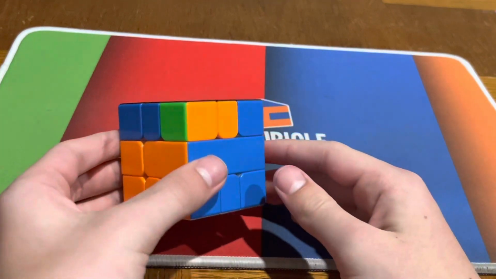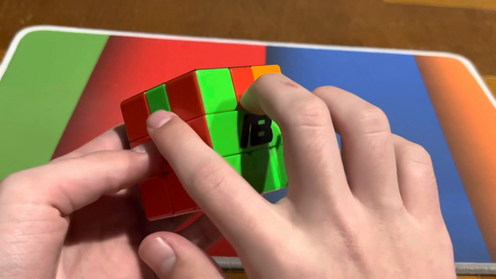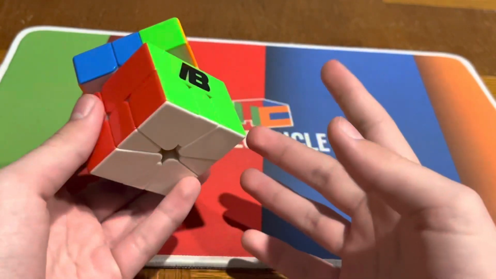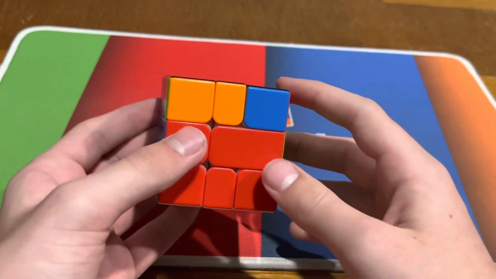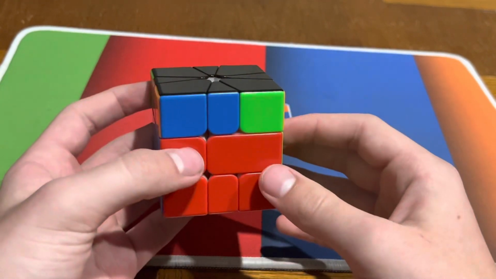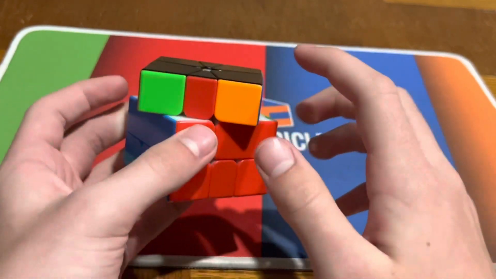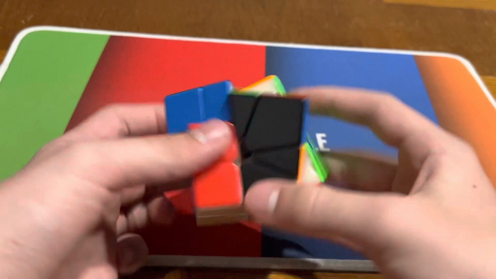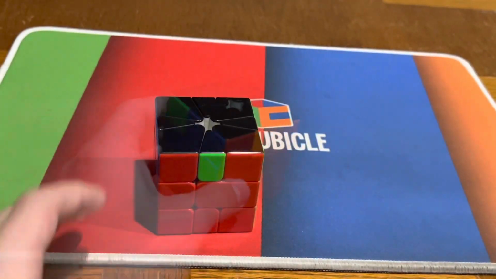Okay. This next case is K perm. It's a J perm except the 2 edges back here are swapped. This is KA, where it's the same thing as JA, but with these 2 edges swapped. And then if the blocks were here and here, then it would be KB. Doing J gets you ADG, so yeah.